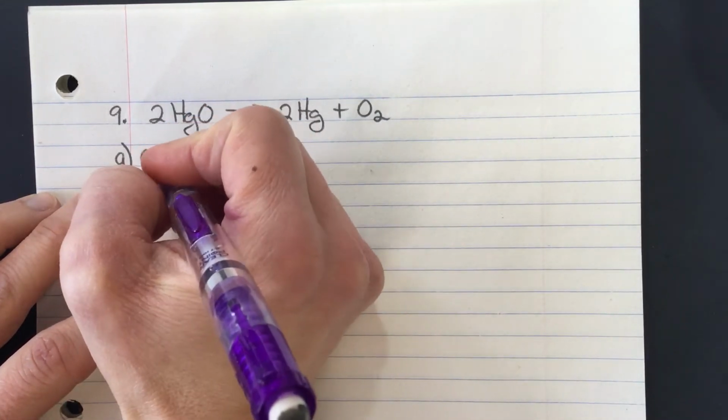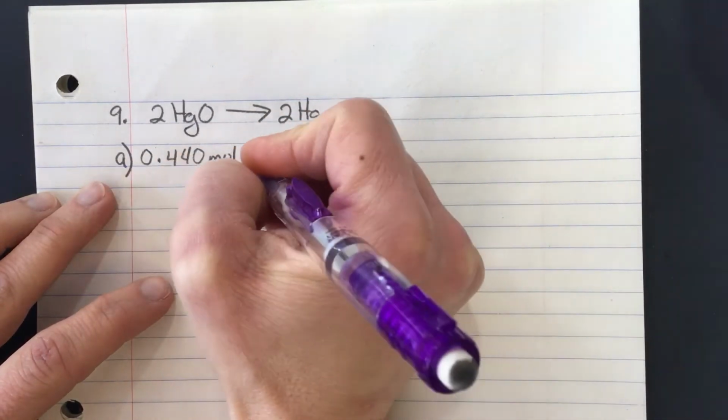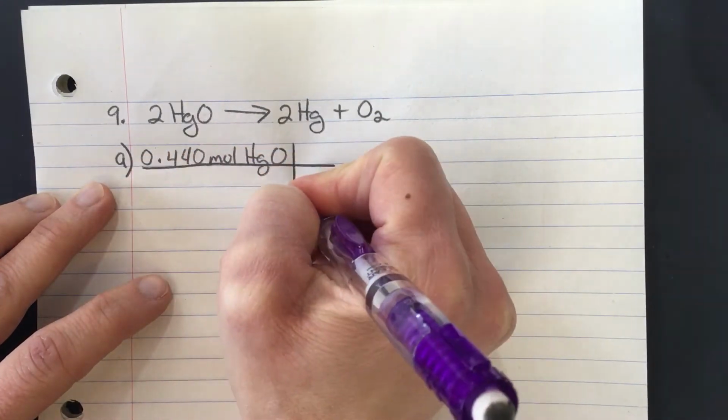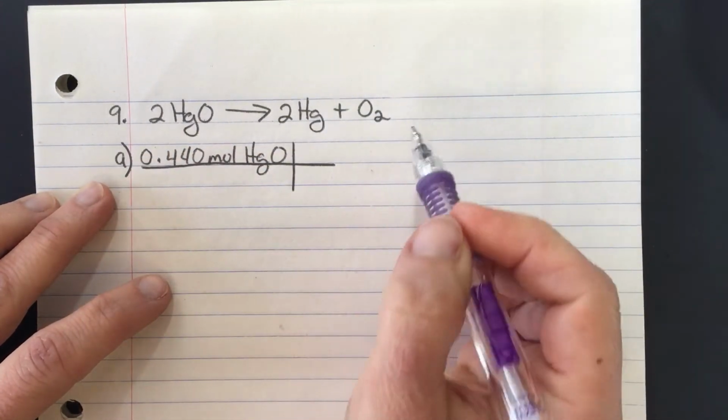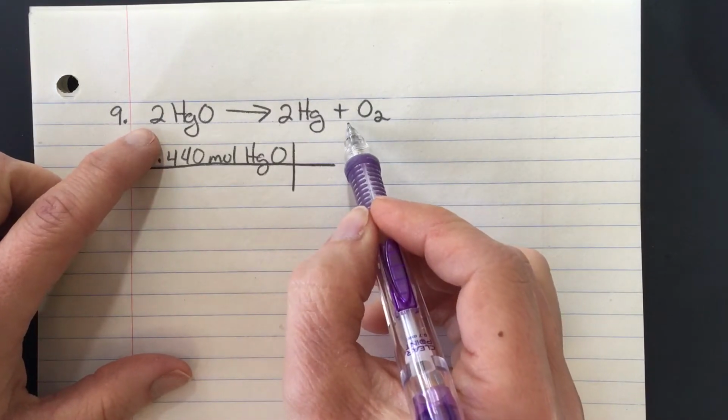So I start with my 0.440 moles of mercury 2 oxide. And remember, the coefficients out front can stand for moles.